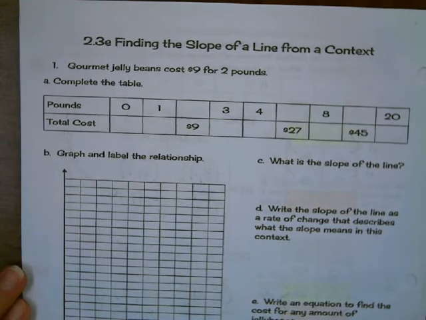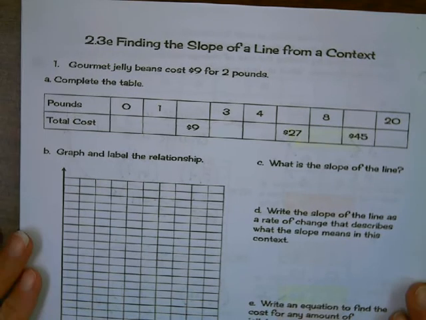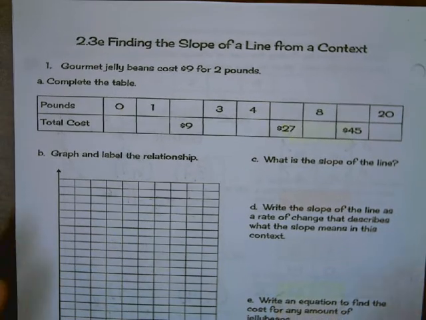Right, good morning. We're going to go ahead and get started on 2.3e, finding the slope of a line from context. So these little stories should actually look very familiar, that we've used them before when we did all of our part 1, when we were finding proportional constants and finding unit rates. So in this particular problem, it says gourmet jelly beans cost $9 for 2 pounds. Well, right away I'm going to look and I see a $9.